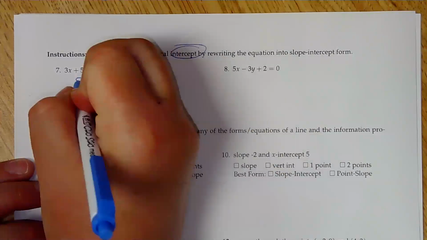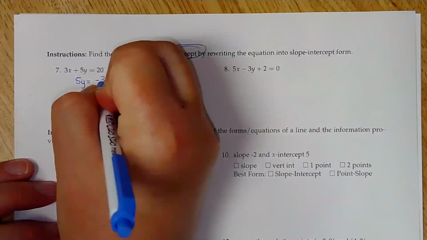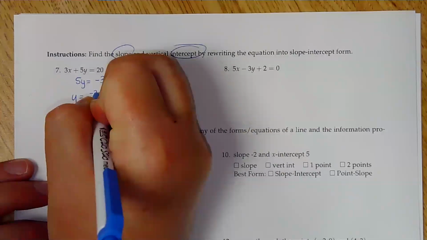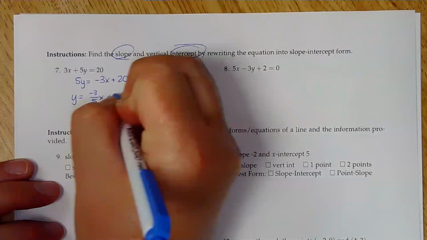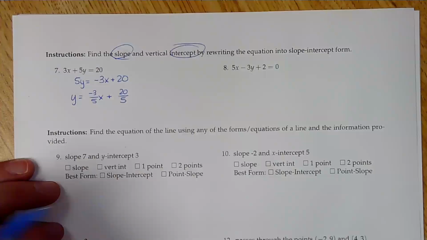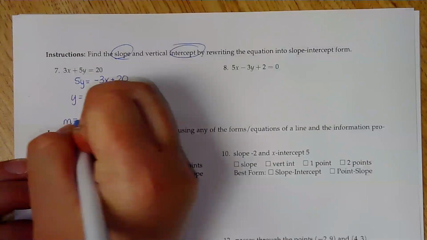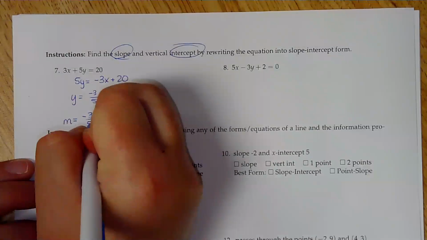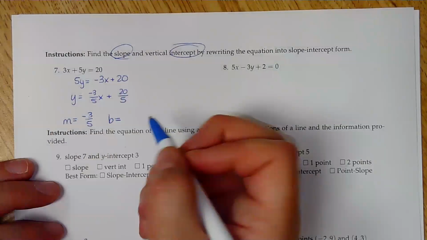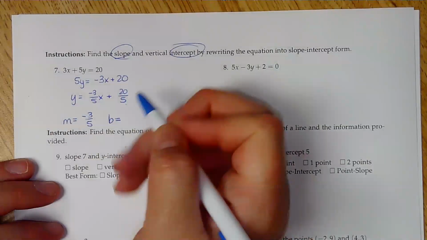So I get 5y is equal to negative 3x plus 20, which means y is negative 3/5 x plus 20 over 5. So that 5 gets divided to both of those. So my slope, which is letter m, is negative 3/5. And my y-intercept, or my vertical intercept b, is 20 divided by 5, which is 4.